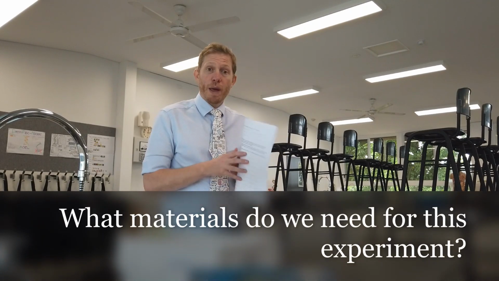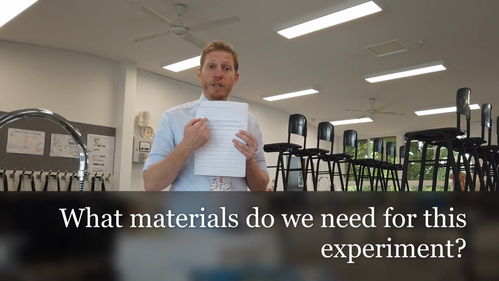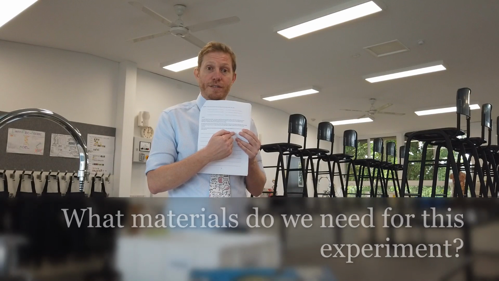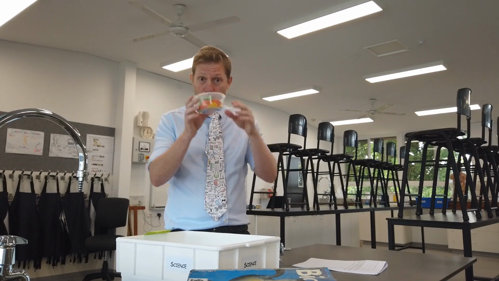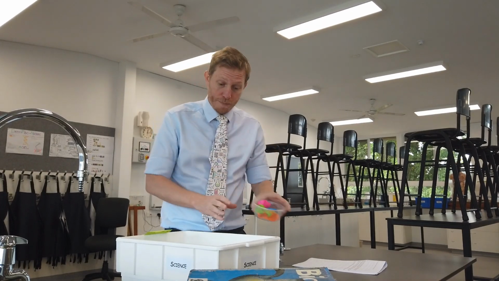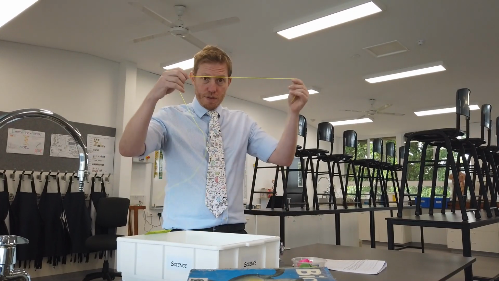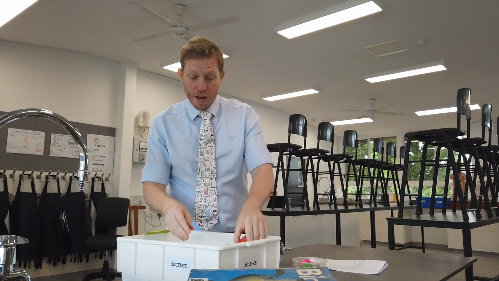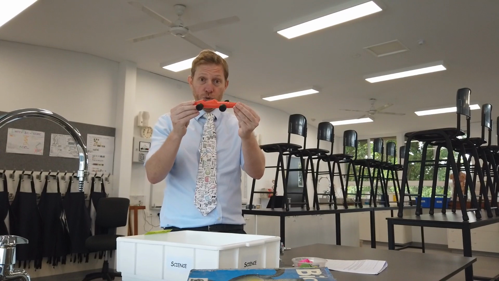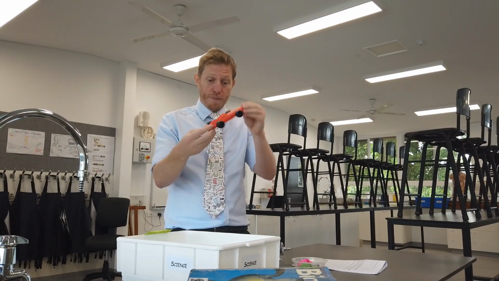So, on page 8 of your assessment, you will see some materials lists that you need to fill out. On our materials list today, we have a balloon, at least one, so different coloured balloons here. We have some string. We also have our little balloon car, which you can see here.